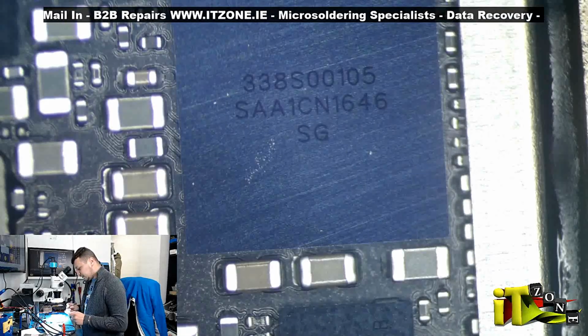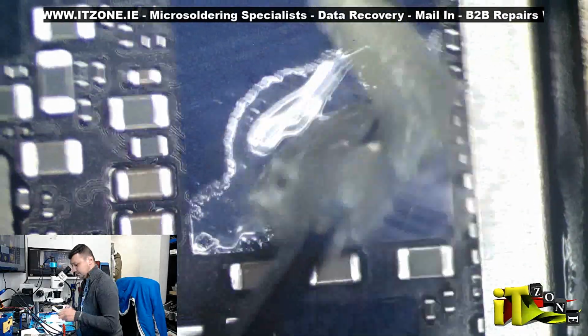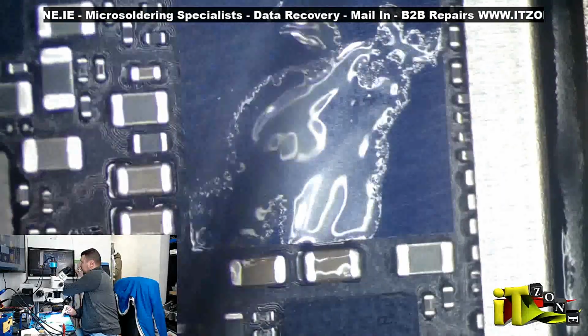So first thing I'm going to do is apply some flux and remove the IC.